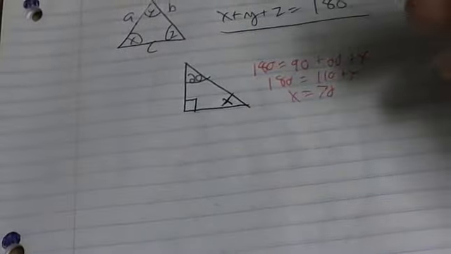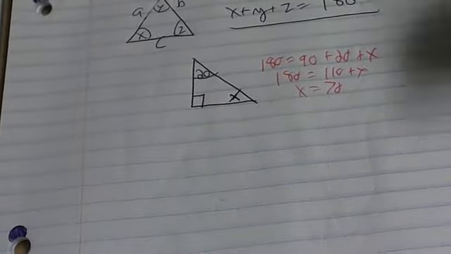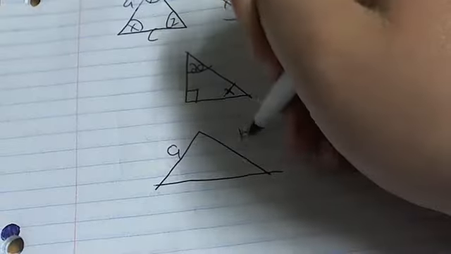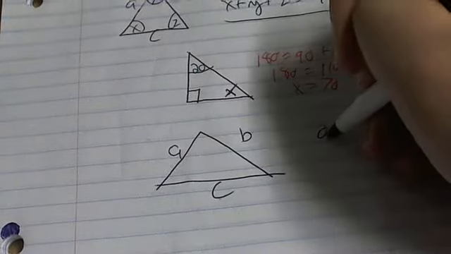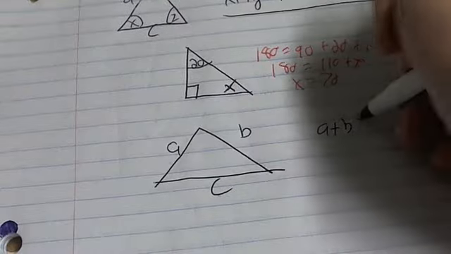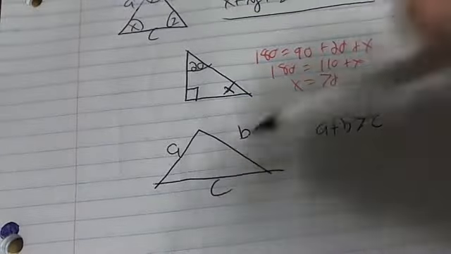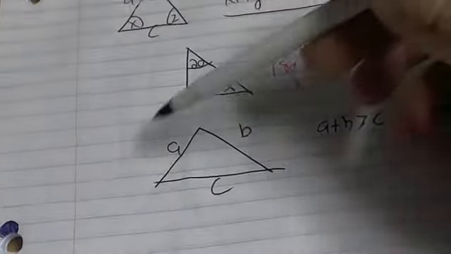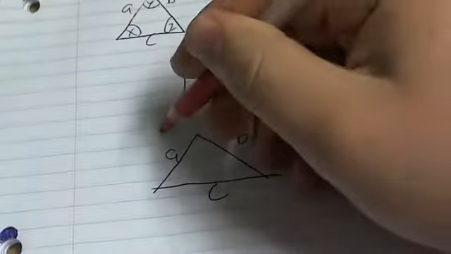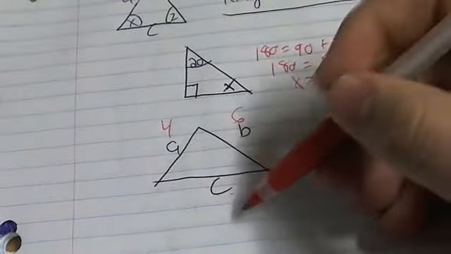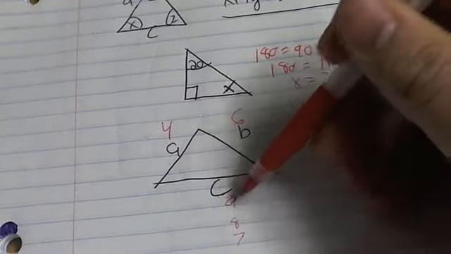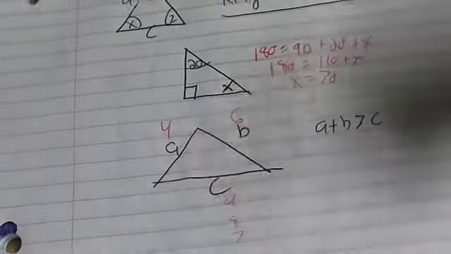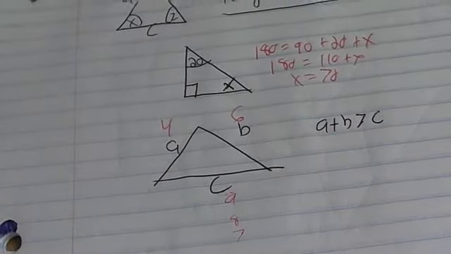All right, let's go with one of the rules for triangles. The triangle has 3 sides, A, B, and C. And the only way it can really be a triangle is if, now you have to know this, A plus B, the sides A plus B, has to be greater than side C. Not equal to, but greater. So if this was 4 and this was 6, then the sum is 10, so this has to be 9, 8, 7, or anything below 10. But it cannot be 10.